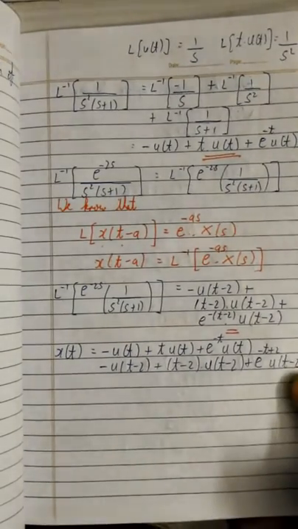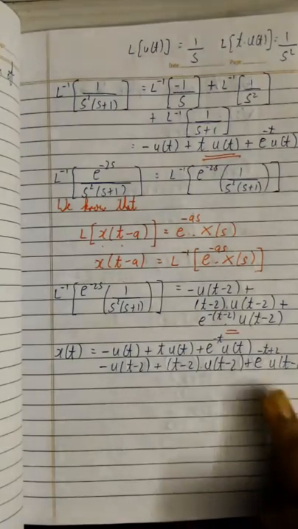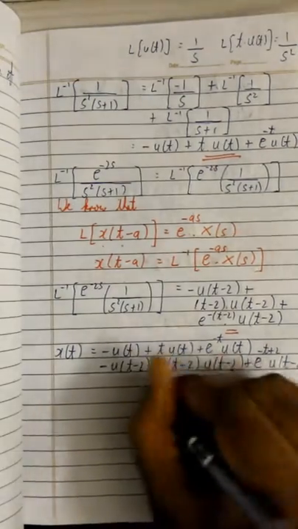I can write it in this format, and I can make this my final answer.